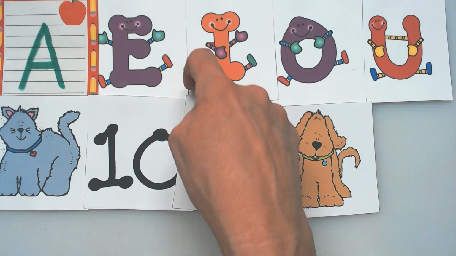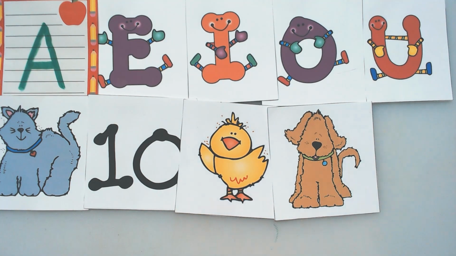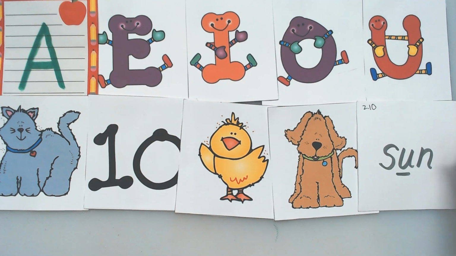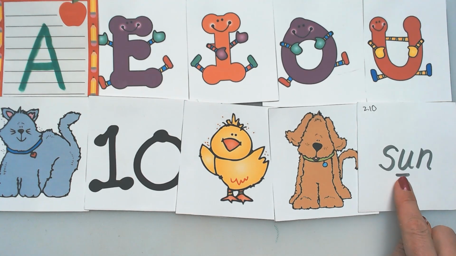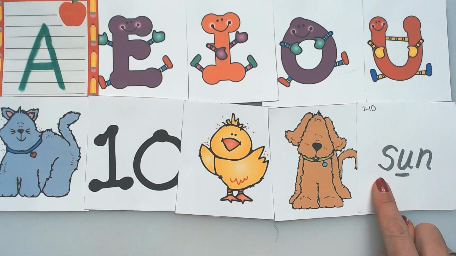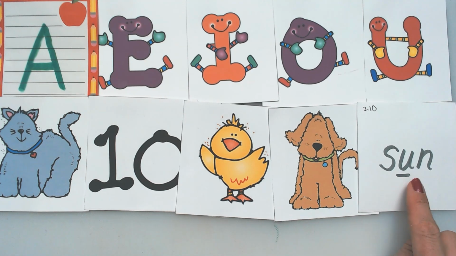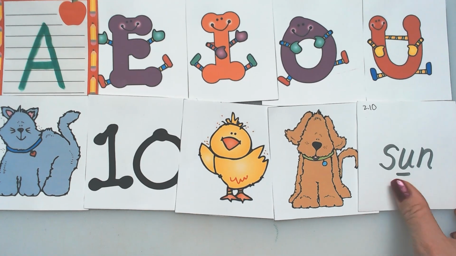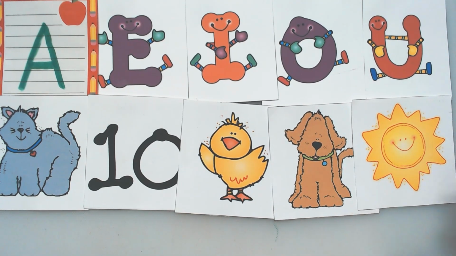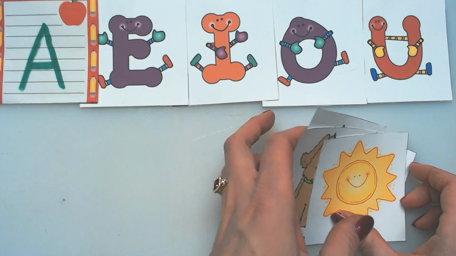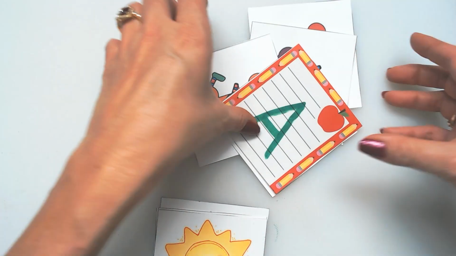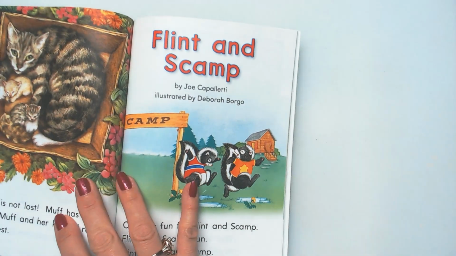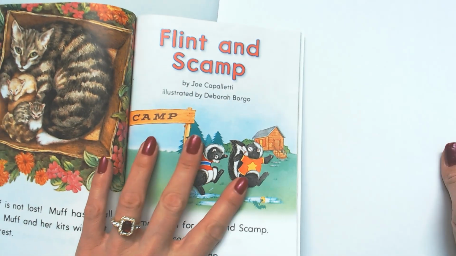And finally, we have U. Let's blend this word. When we get to the U, we're going to say uh, sun, sun. This word says sun. Okay, that's our practice of our vowel sounds. We actually even blended a word that had each of those vowel sounds in it.